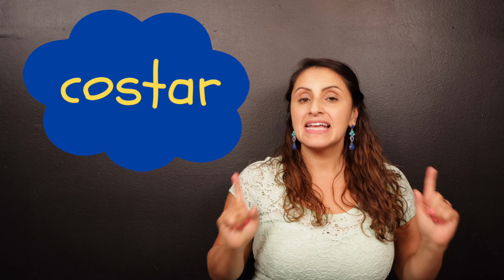So you already know that the verb costar means to cost. Now we have to learn how to use it to be able to ask how much things cost, or to be able to say things cost a certain number of dollars, pesos, whatever the currency is that you're talking about. There are two forms for the verb costar. It basically depends, what is it that costs a certain amount of money? Is it a singular item or is it a plural item? More than one. That's what's going to determine whether you use cuesta or cuestan. Again, cuesta is for singular things and cuestan is for plural things. Cuesta and cuestan. Got it?